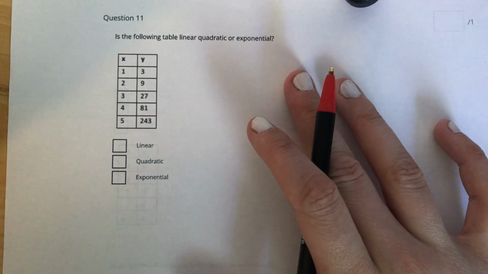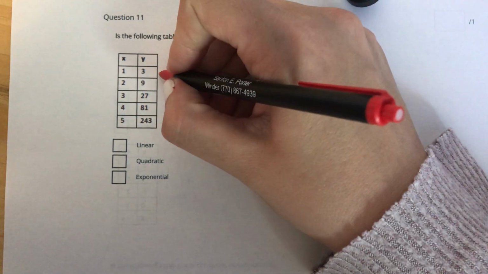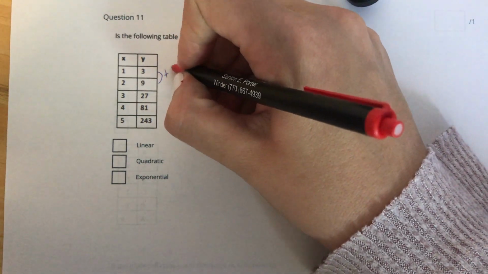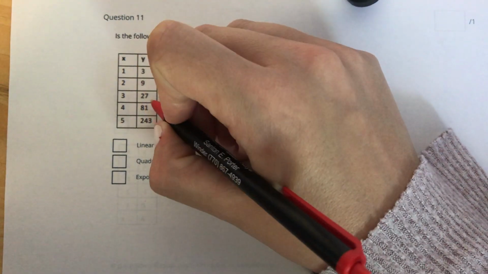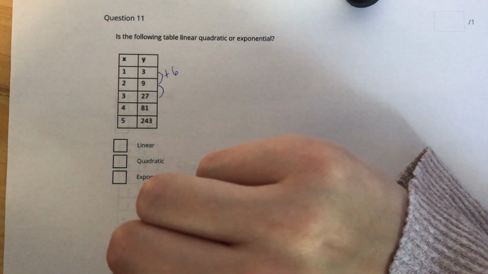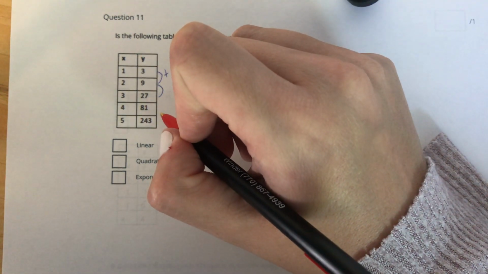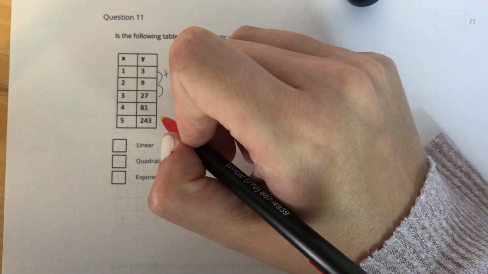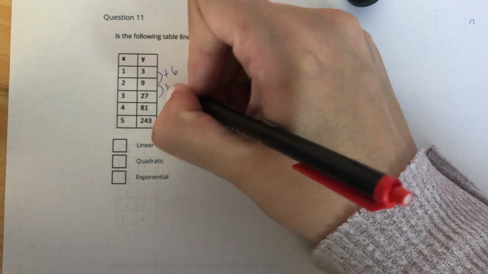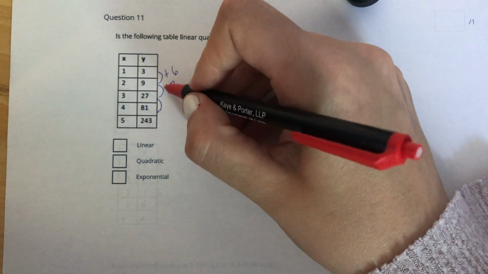All right, so let's look at number 11. Let's see if we're adding by the same amount. We're adding 6. Then we're adding, what is that? 27 minus 9 is 18. So we're clearly seeing we're not adding by the same amount here.